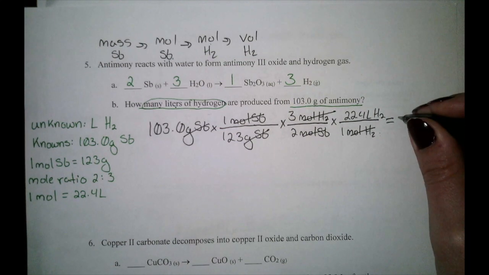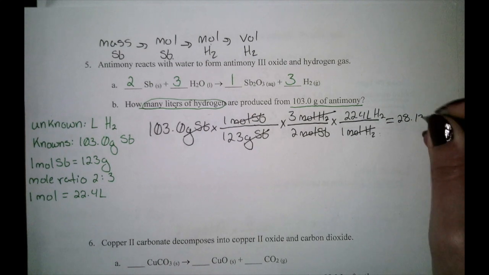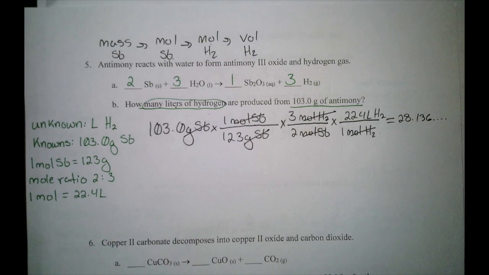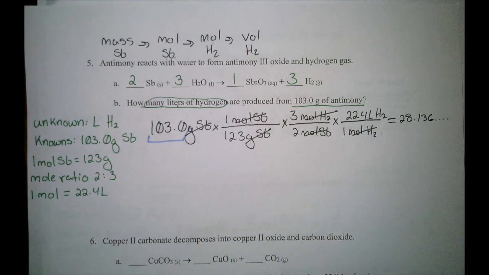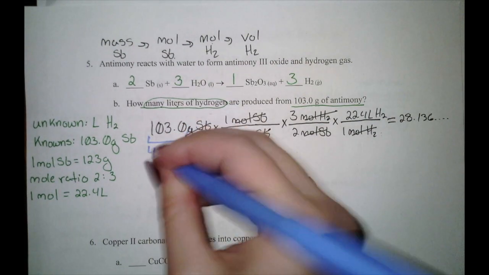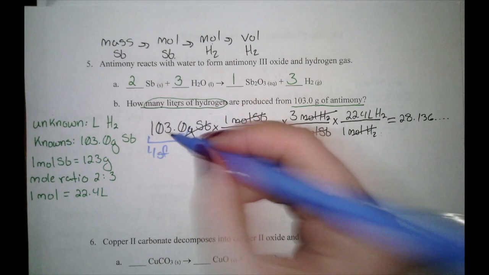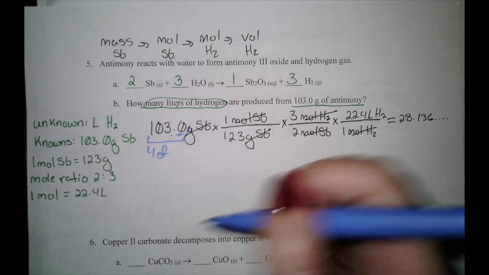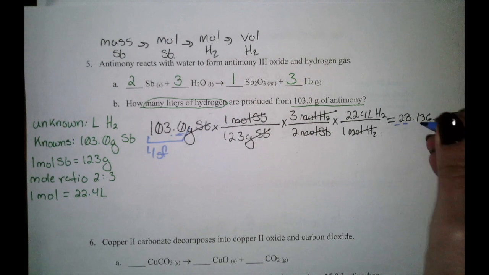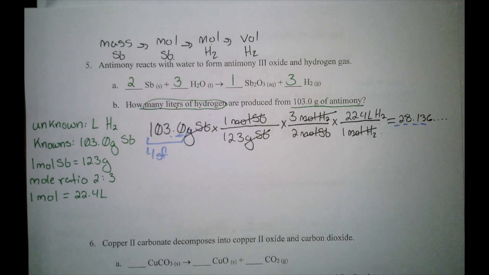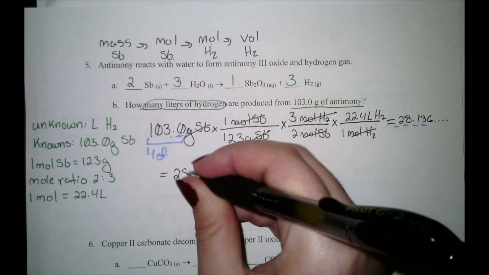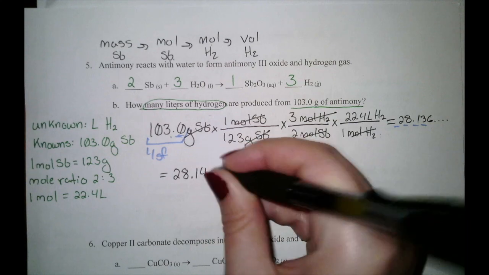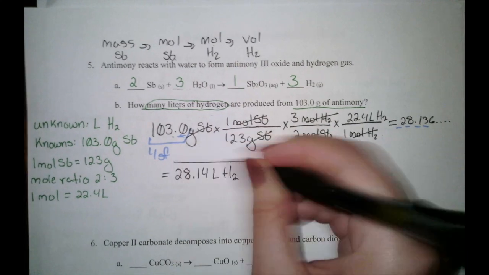And we get a final answer of 28.136... Again, we need to round to sig figs. If we look at our starting value, this has 4 significant figures. Remember, if the 0 comes right after a decimal place, it is indeed significant. So 1, 2, 3, 4 means that I then need to round my final answer to 28.14 liters of hydrogen gas.